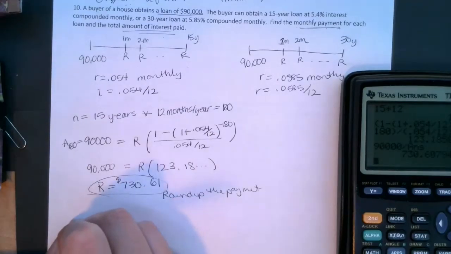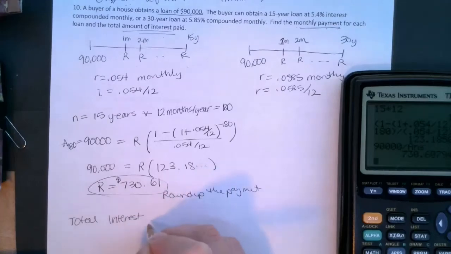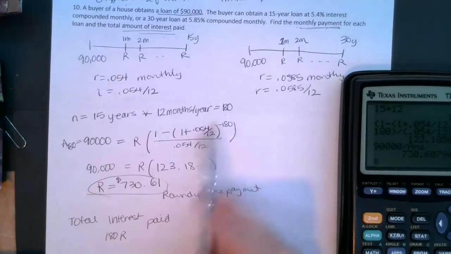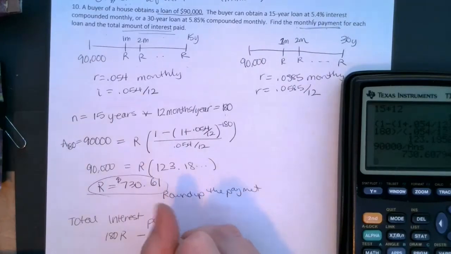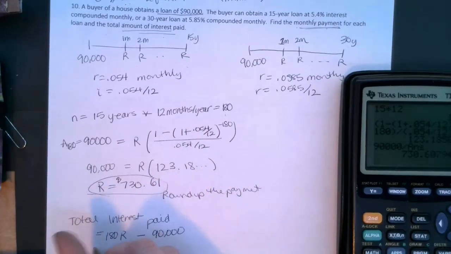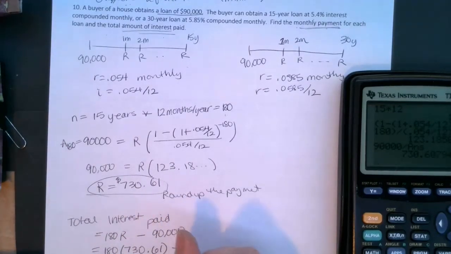So that's going to be total interest paid. This is going to be 180 times R. 180 was our N from up here. So that's where that comes from. Minus our loan amount, $90,000. So we get 180 times 730.61 minus 90,000.